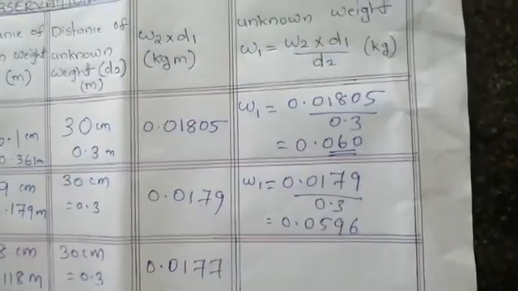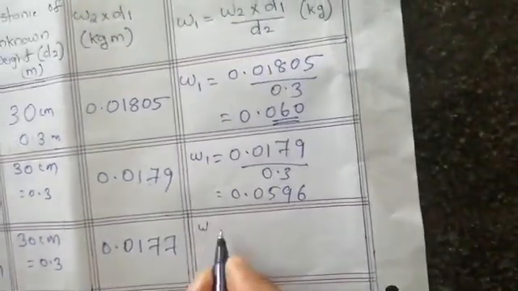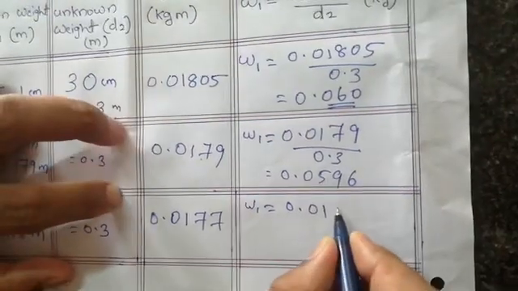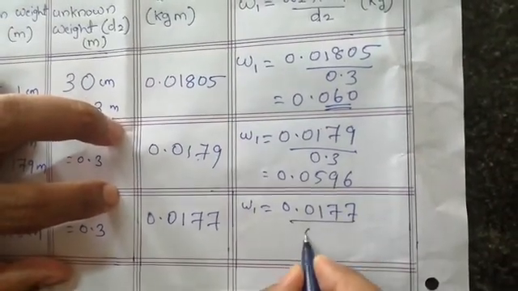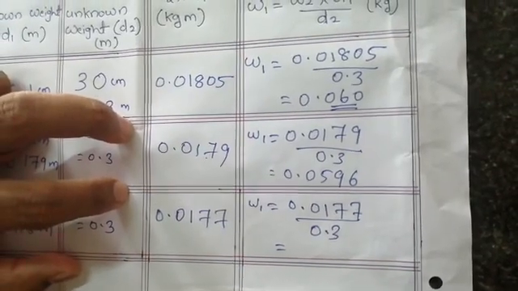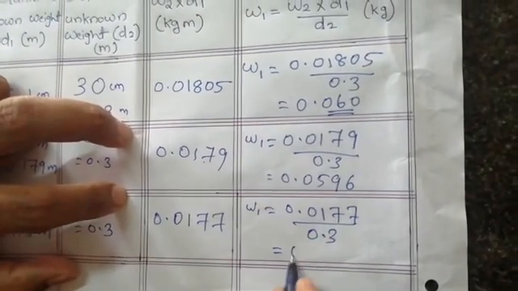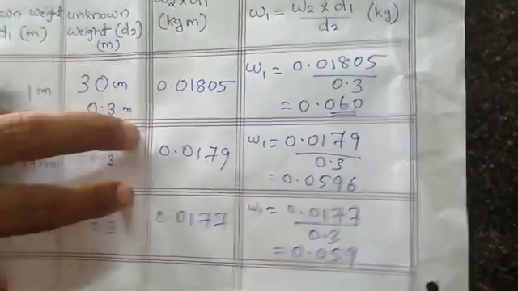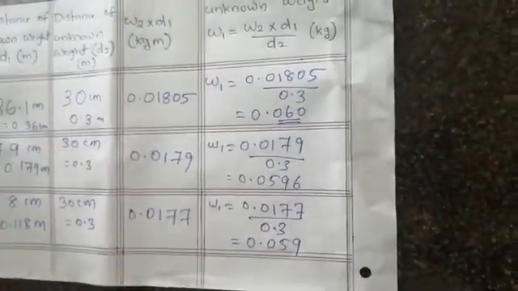So I am dividing that one. Last W1 is equal to 0.0177 divided by 0.3, which is equal to 0.059.